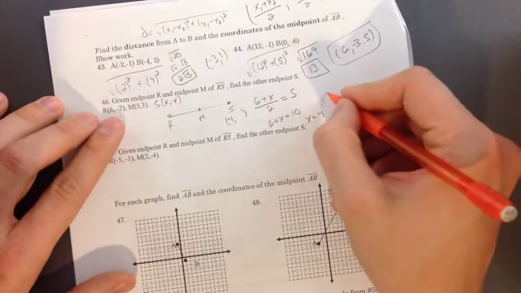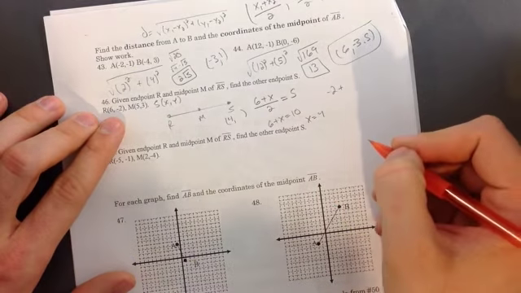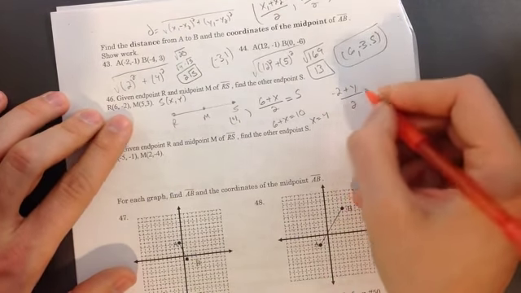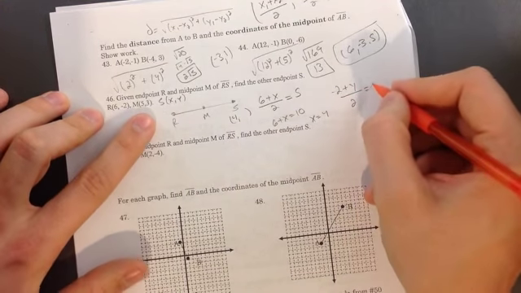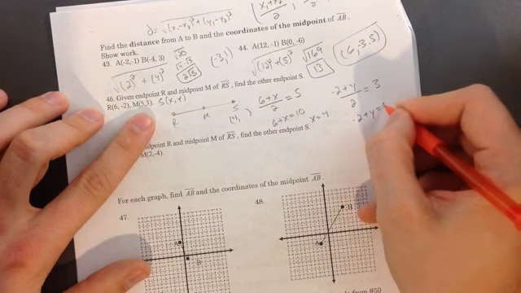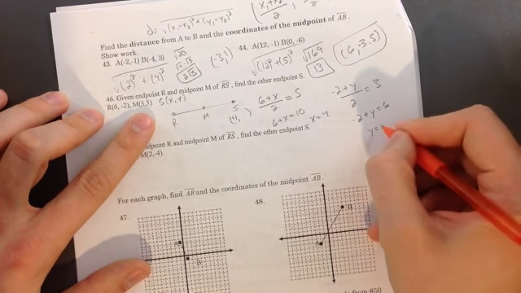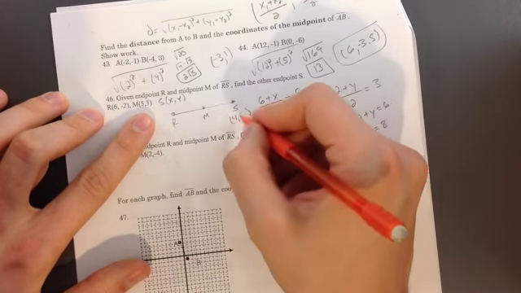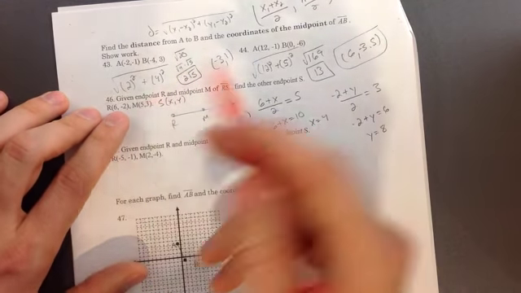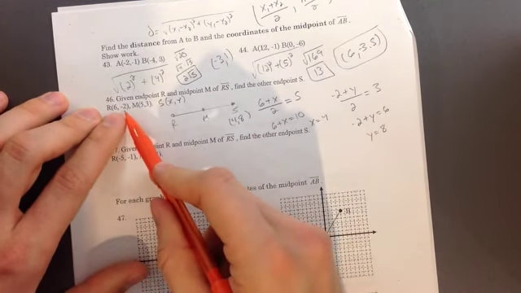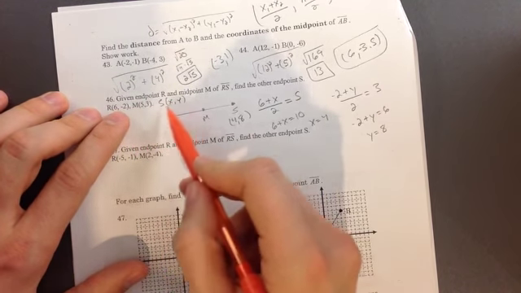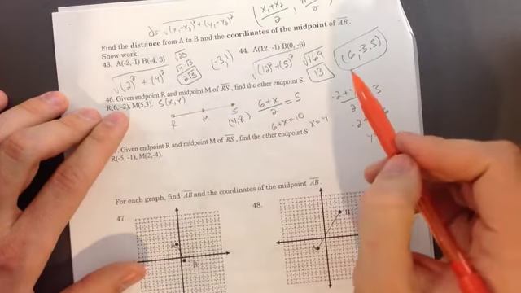Our y is going to be executed the same way. I know my first y is negative 2. I do not know my second y, but I do know that added to my first, divided by 2, it was 3. Again, multiply by 2 to get rid of my fraction. Add the 2 to the other side. My y value is going to be 8. So 4, 8 is my other endpoint. And if you think about it, negative 2 to 3 is 5 units, so it's going to be 5 units higher at 8.